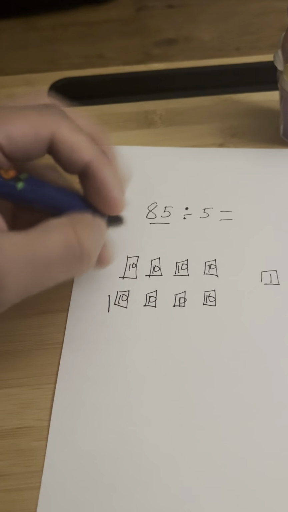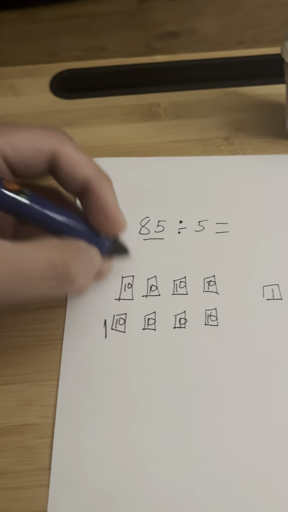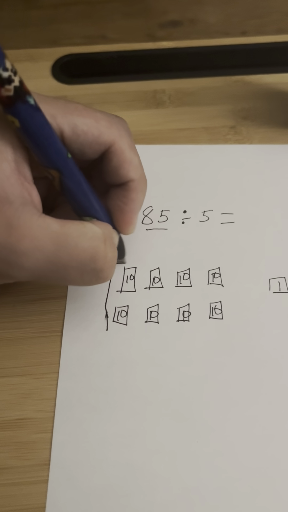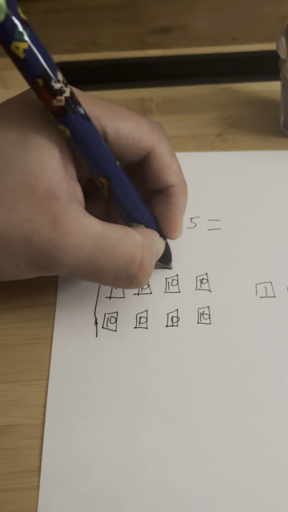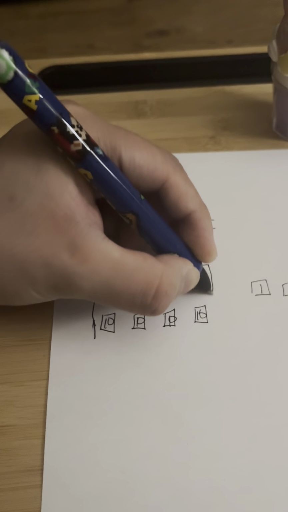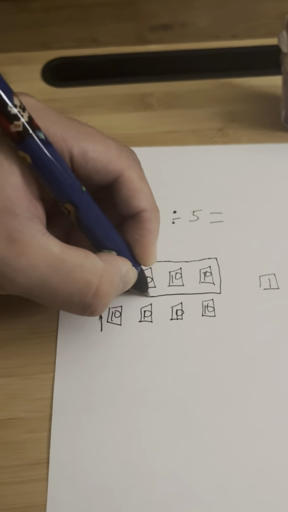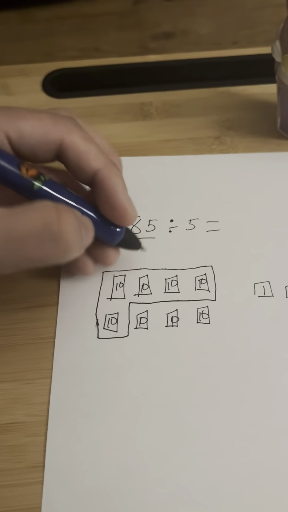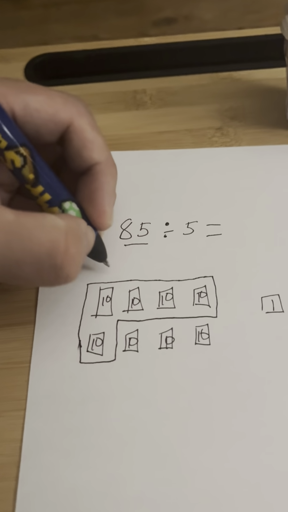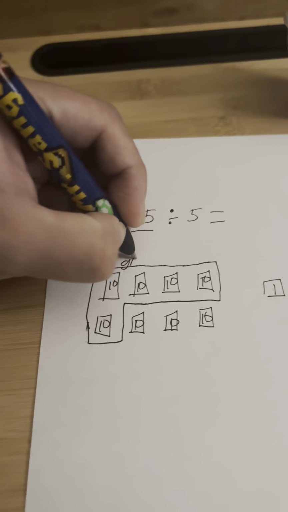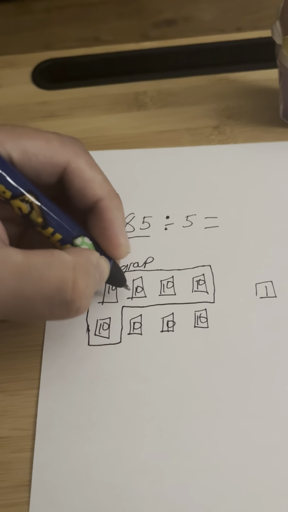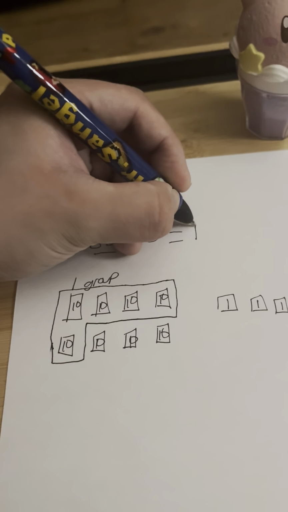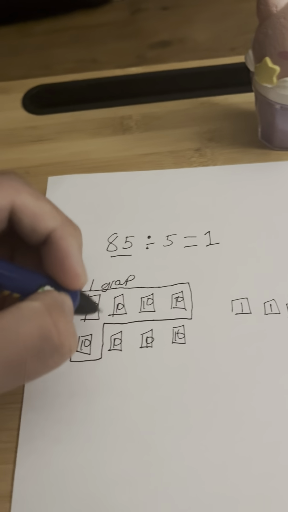I'm going to select 5 of them, which is going to be hard because I'm recording this one-handed, but we'll manage. So I'm going to go ahead and box in 5. This should be 1, 2, 3, 4, 5. All right, so I was able to make one group of ten blocks. So that's going to be the first number that I write here. Our first number for our answer is going to be 1.